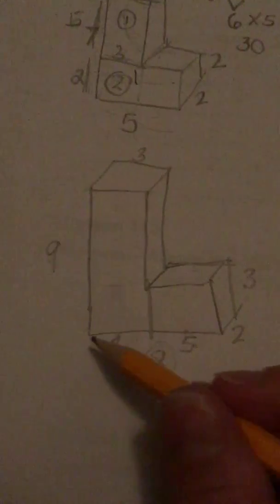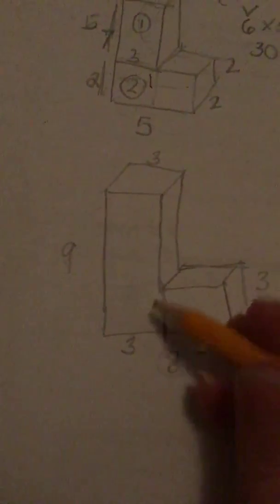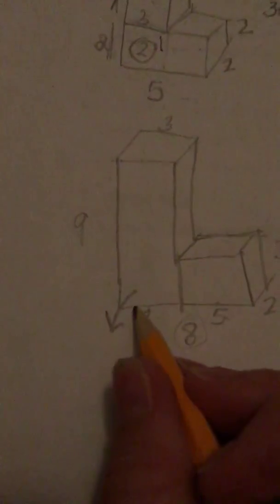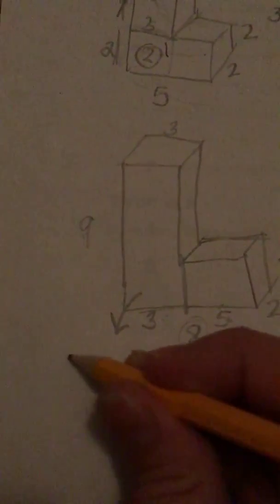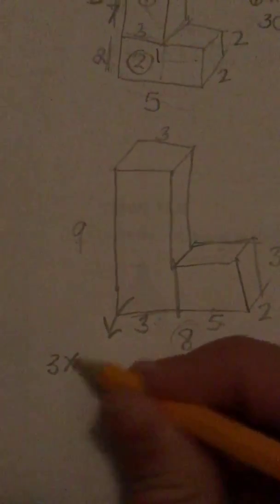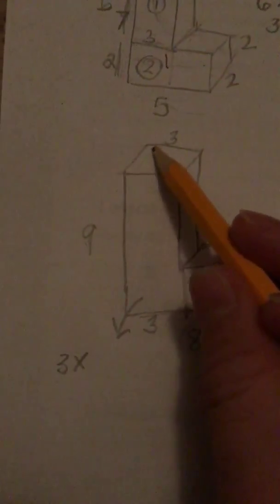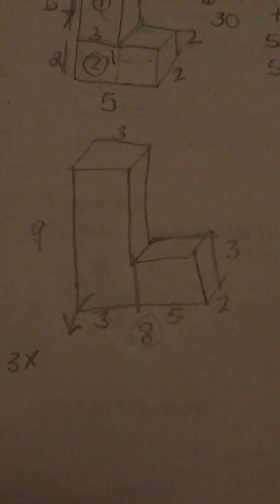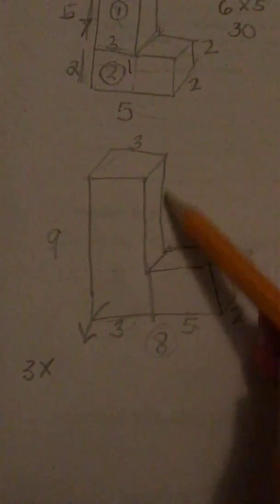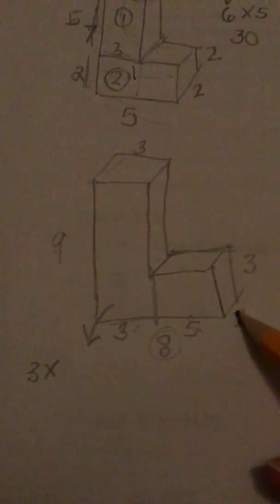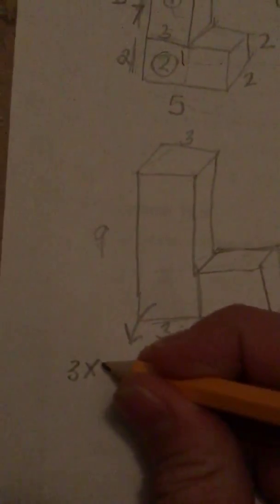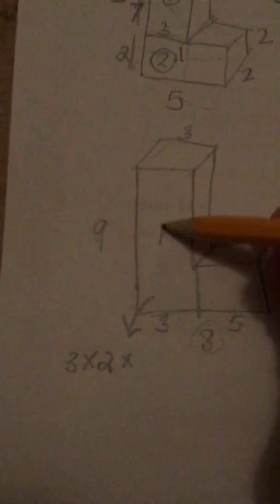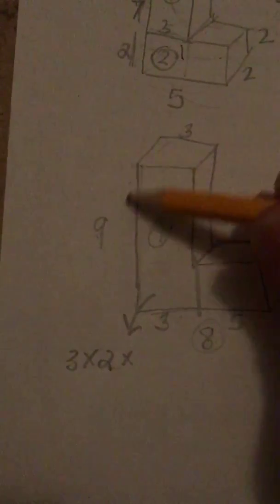So now I should be okay to multiply my dimensions. First prism, what is my length? My length is 3. Width, how wide is it? I don't see it labeled. Oh, if you follow it all the way around, you should see that it actually is labeled here. The width is 2. And my height for figure 1 is 9.